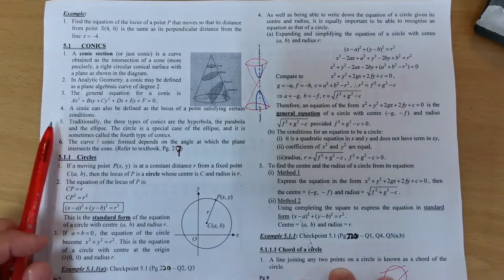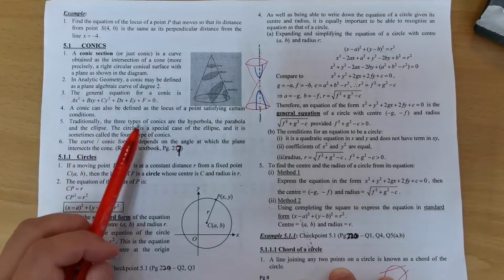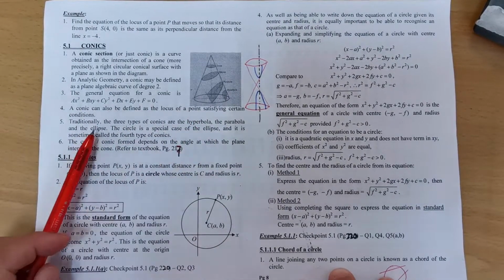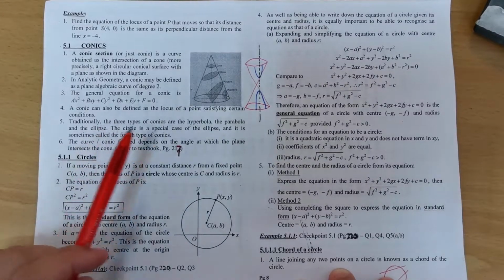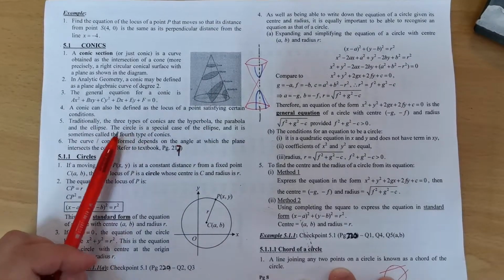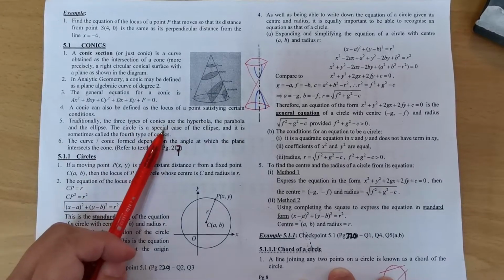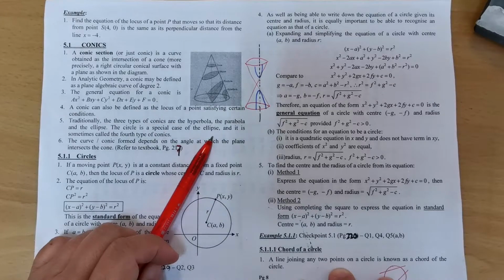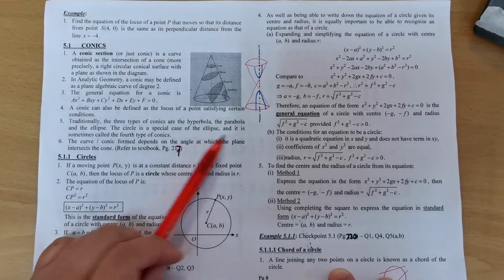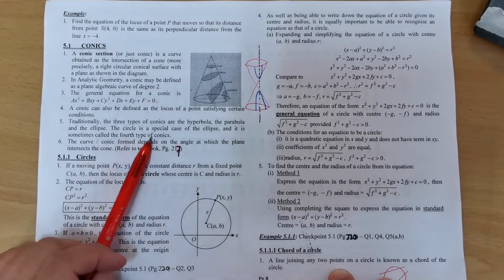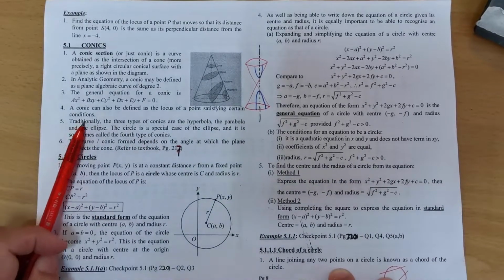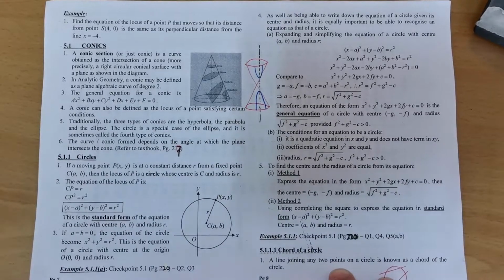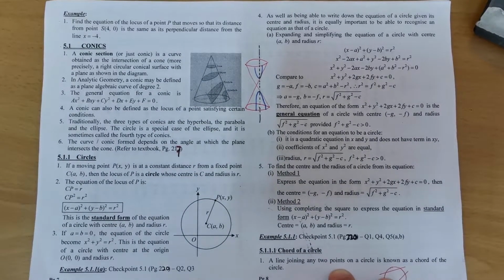Number 5. Traditionally, the three types of conics are hyperbola, parabola, and ellipse. Whereas the circle is actually a special case of ellipse, meaning circle and ellipse are related. It is sometimes called the fourth type of conics. Traditionally only three: hyperbola, parabola, and ellipse. Circle is the special case of ellipse.